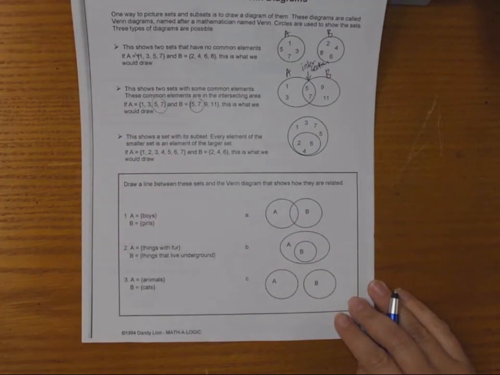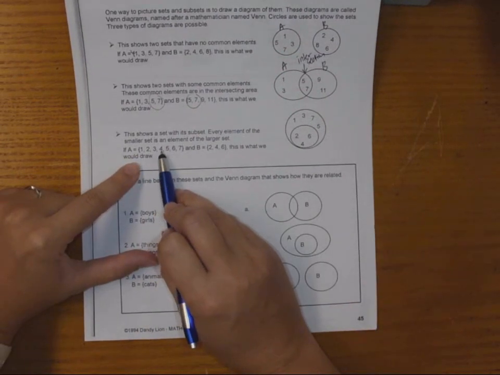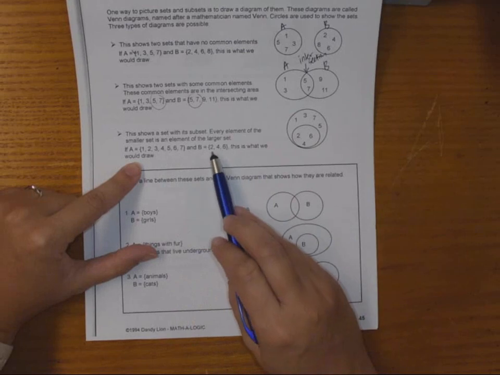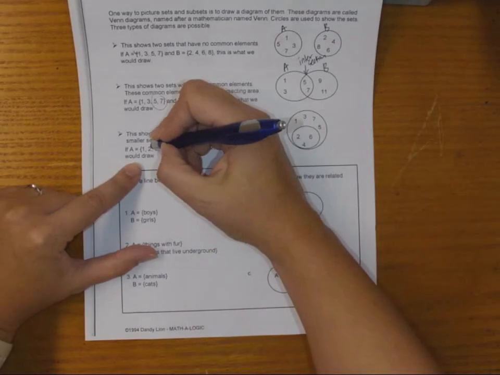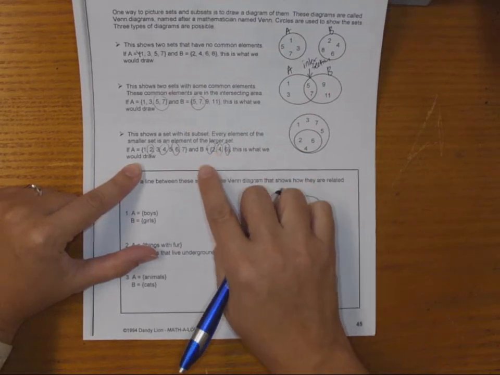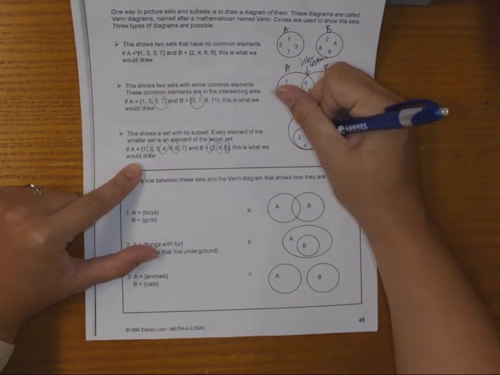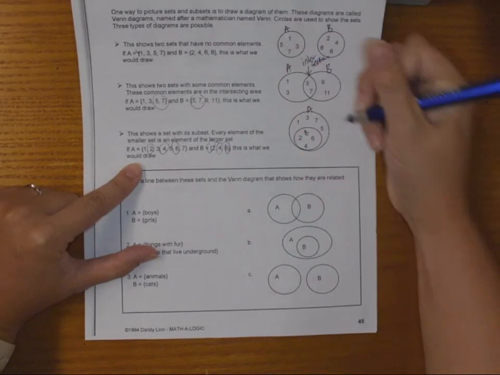And then for this last example, set A is 1, 2, 3, 4, 5, 6, 7. Set B is 2, 4, 6. If you'll notice, 2, 4, and 6 are in both sets. So B is actually a subset of A. So if it's a subset of A, then I'm going to put B inside of set A.